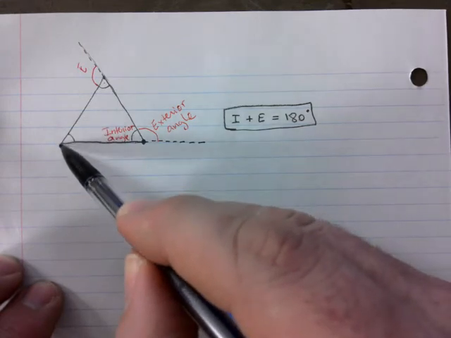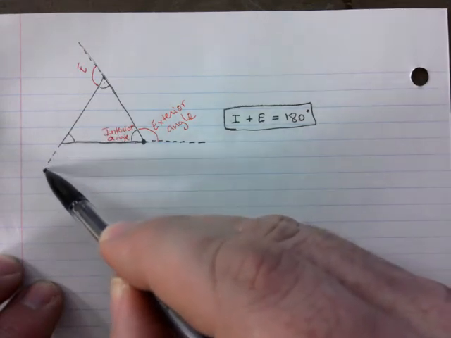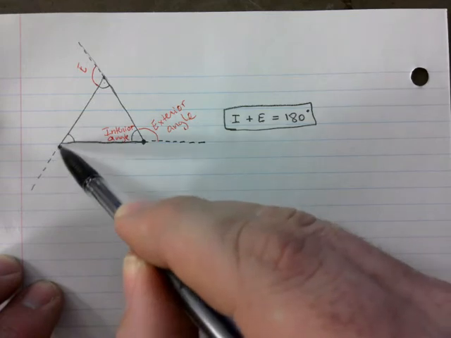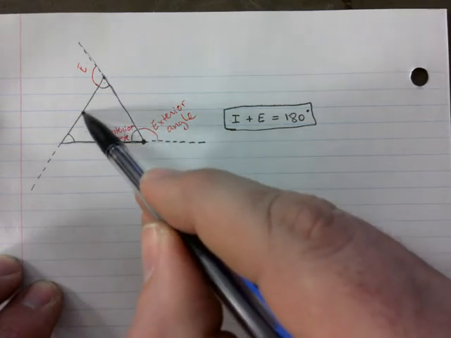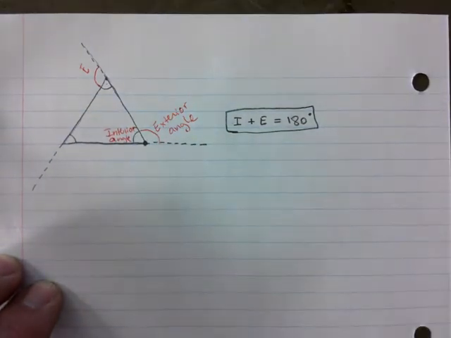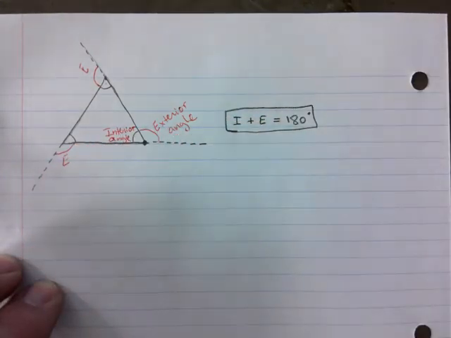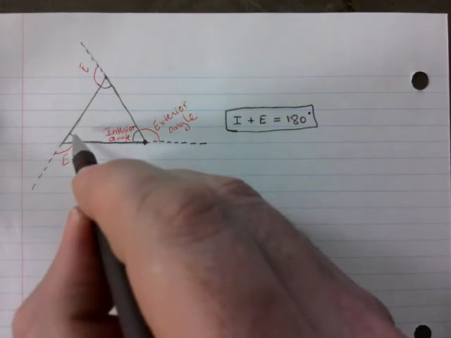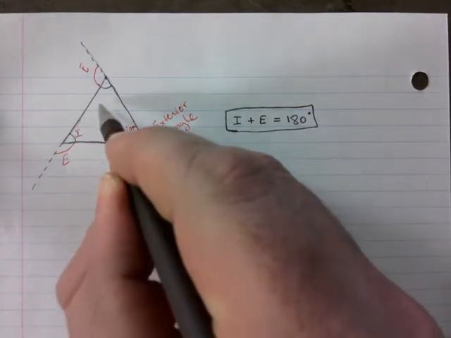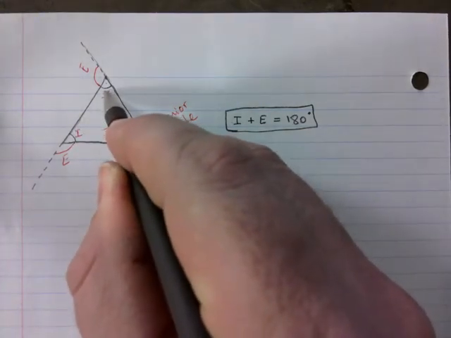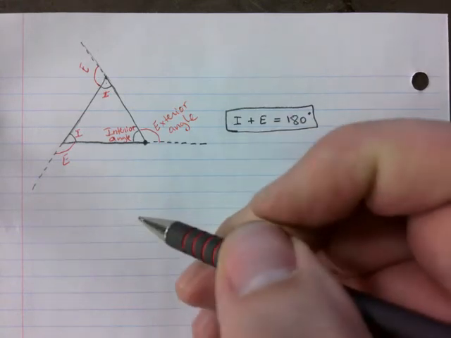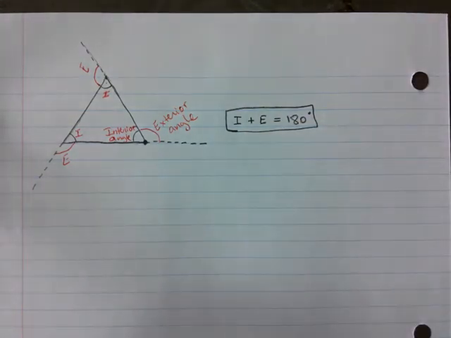When I hit the corner, I go dashed line, and it's as if you go straight, right? You extend that line, and there's your exterior angle. And we call the interior angle just capital I, sorry. Okay. So 3 sides, 3 exterior angles, 3 interior angles.